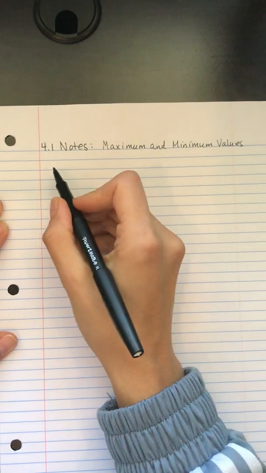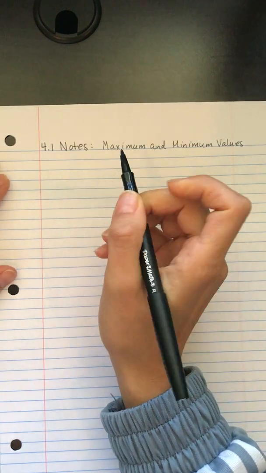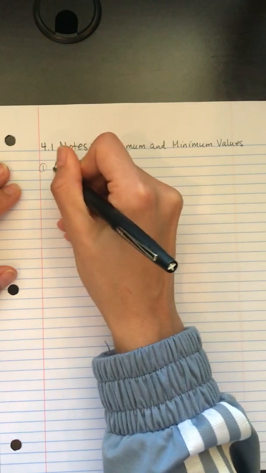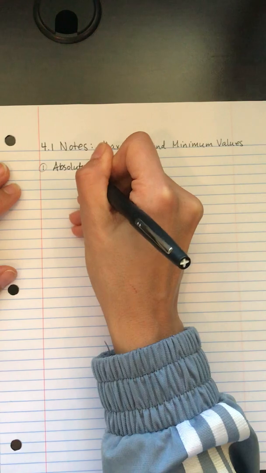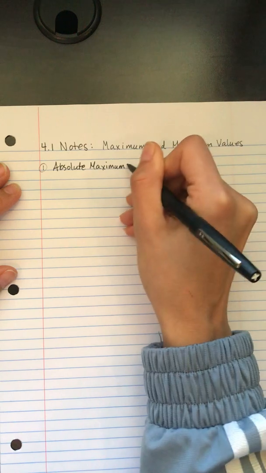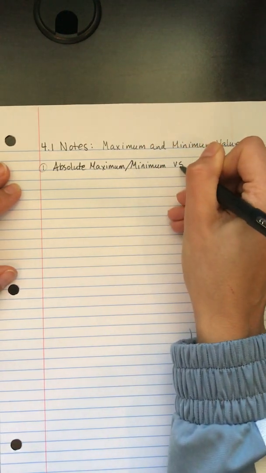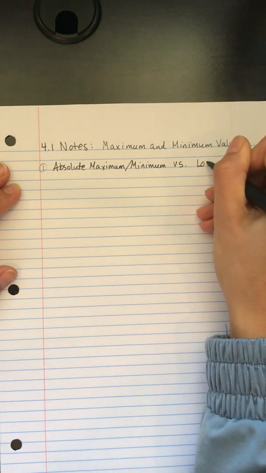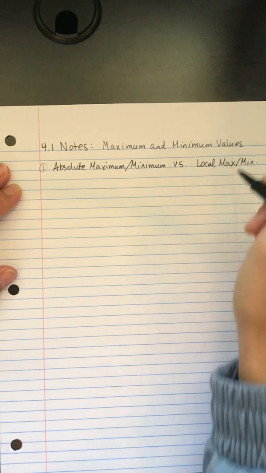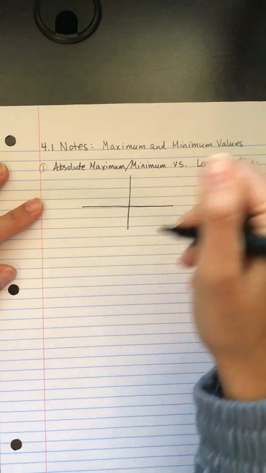Hi everyone. So these are the 4.1 notes about maxes and mins, maximums and minimums of a function. So the first thing I want to talk about are the terms: absolute maximum or minimum versus local maximum or minimum. So if you have a function, sorry, that's very crooked, but that's okay.